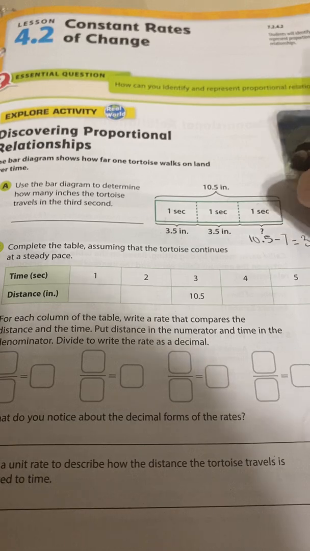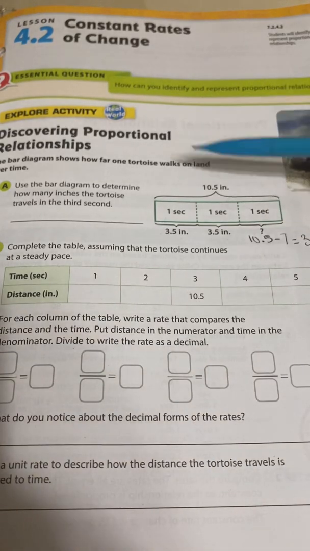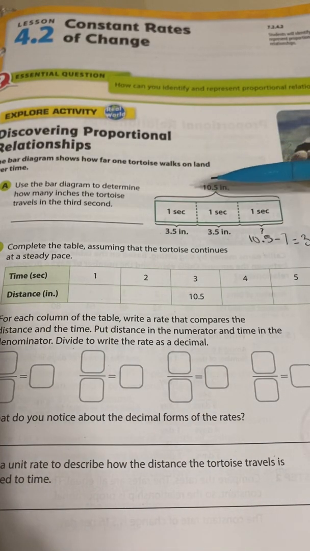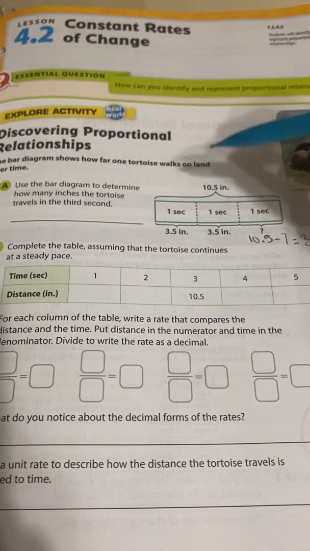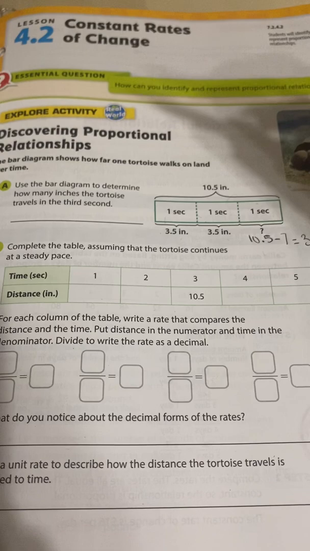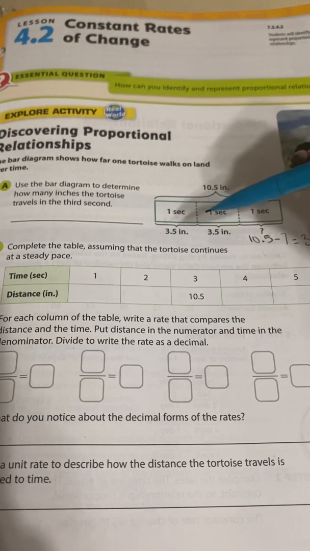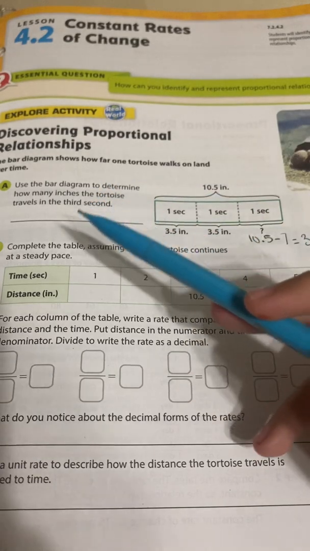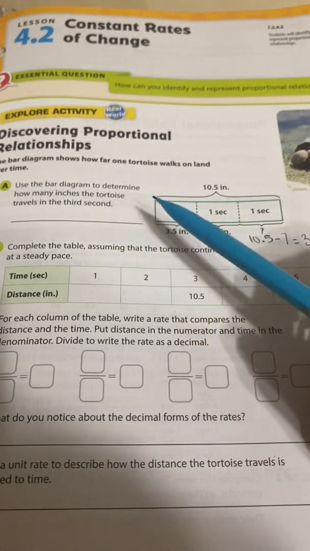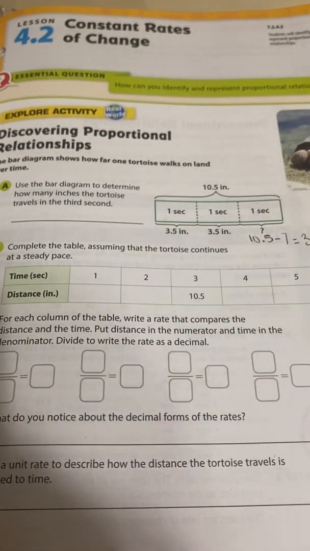So now we know that the tortillas can walk 10.5 inches in the 3 seconds, meaning that in 1 second, the tortillas can walk 3.5 inches. So how many inches the tortillas travels in the 3rd second?